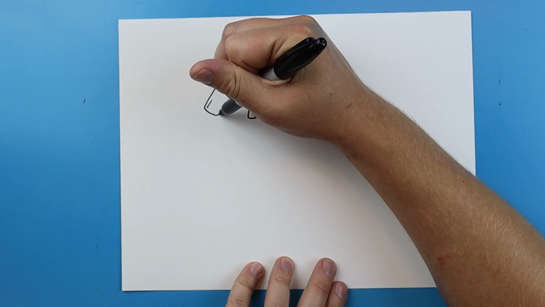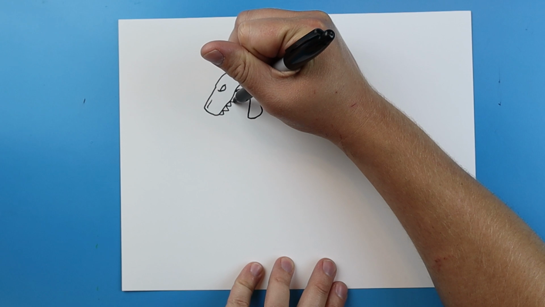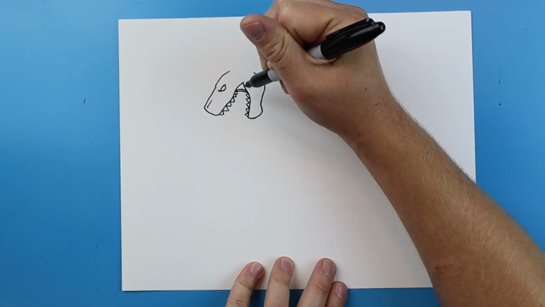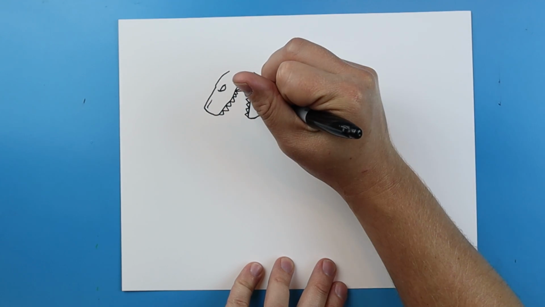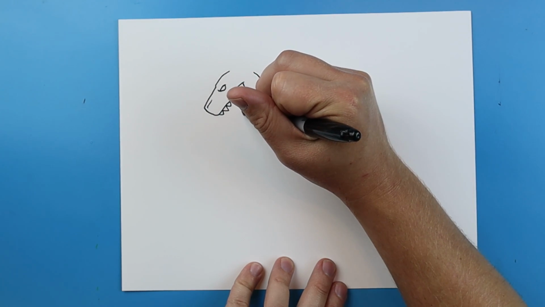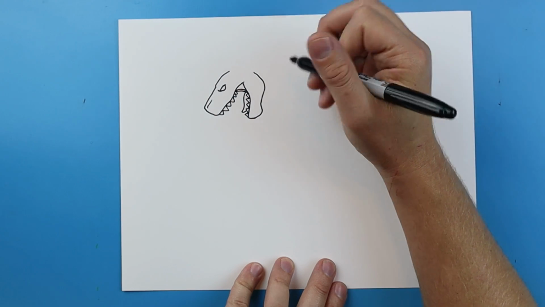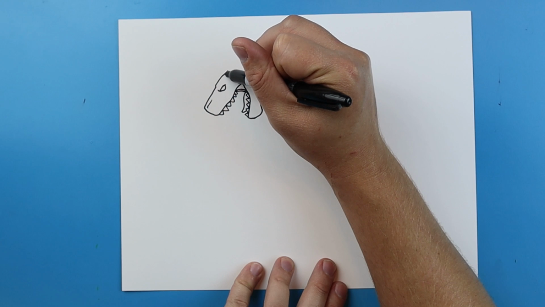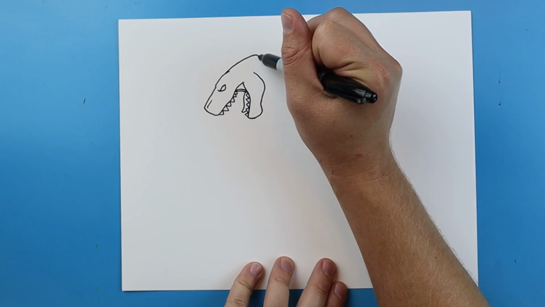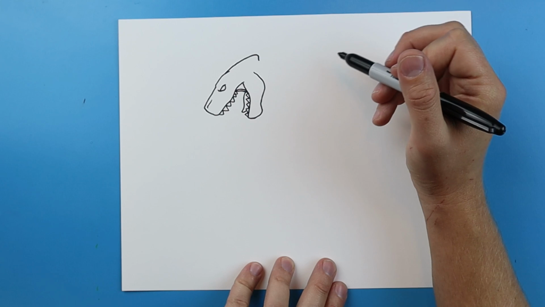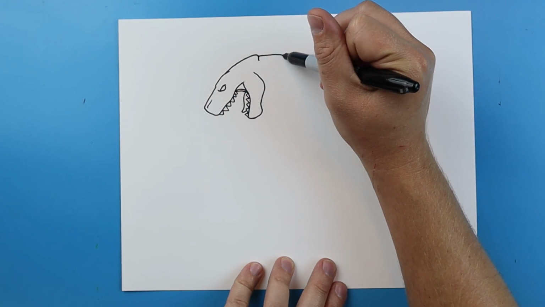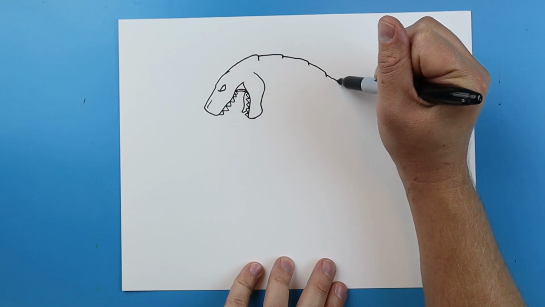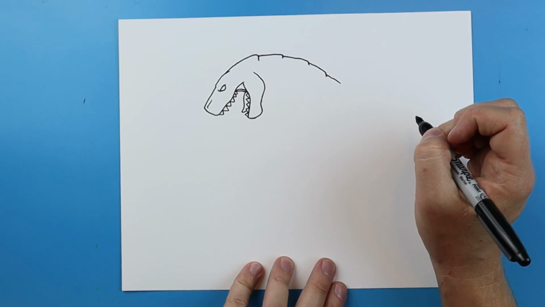Then inside here, we want to add his teeth. So I'm going to fill up his mouth with lots of teeth on both the top and the bottom. And I'm going to draw a little line that's going to curve down and up for his tongue. Then I'm going to take this line back here. I'm going to curve it, and bring it back just a little bit. I'm going to do this a few times just to show a little bit of texture along the back of his neck.